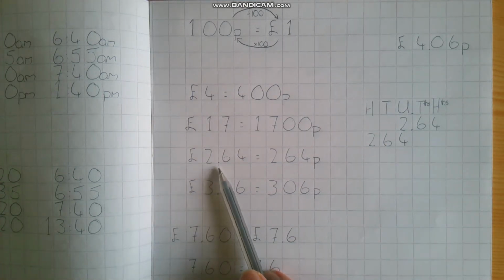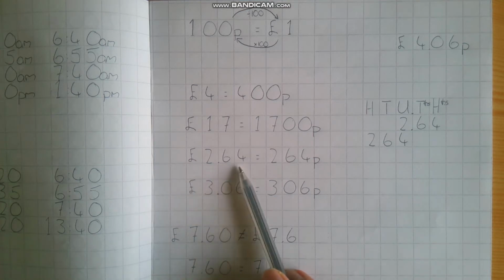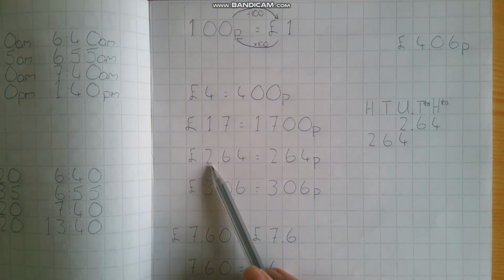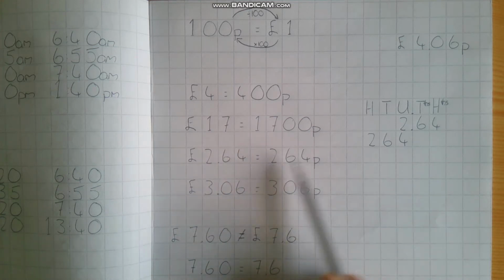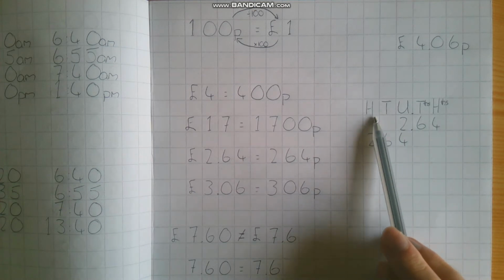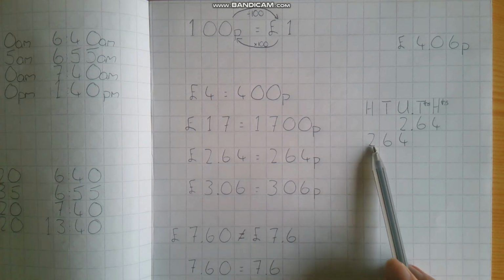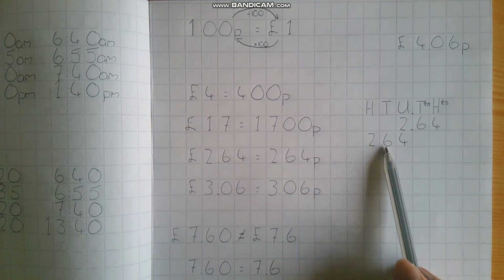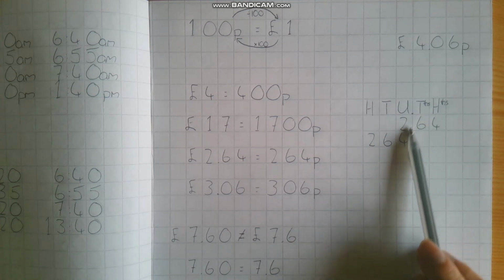And if you've got decimals, it's the same thing. To go from pounds to pence, you just multiply. £2.64, multiply by 100, you'll get 264, as you can see here. 2.64, multiply by 100, move it up 2 place value columns, you get the 2 in the hundreds, 6 goes up to the tens, and the 4 goes up to the units.